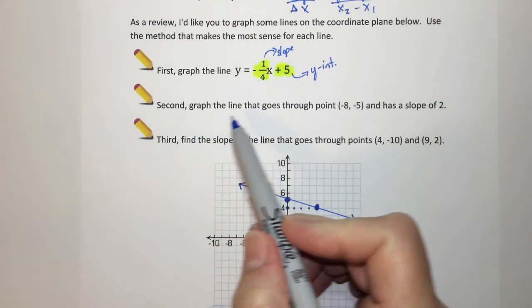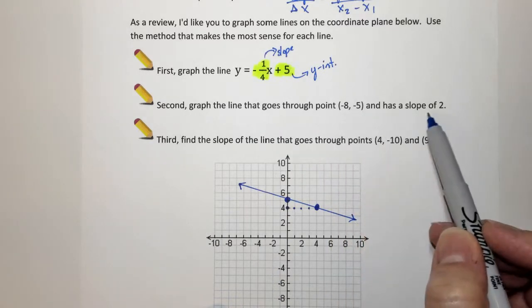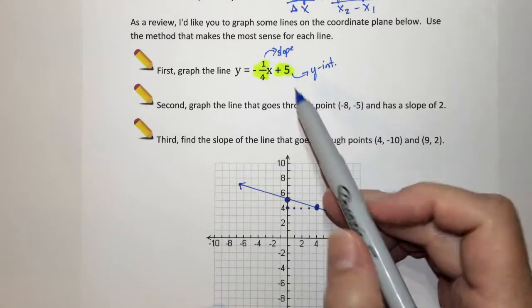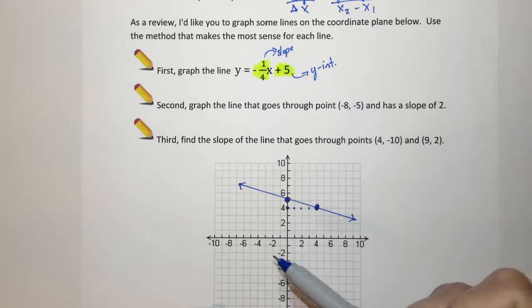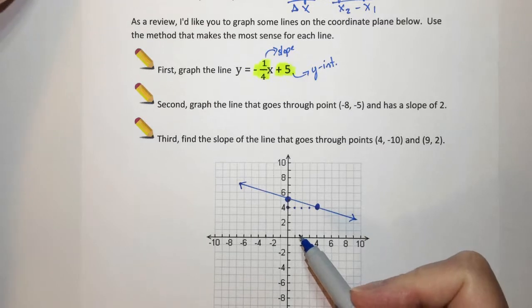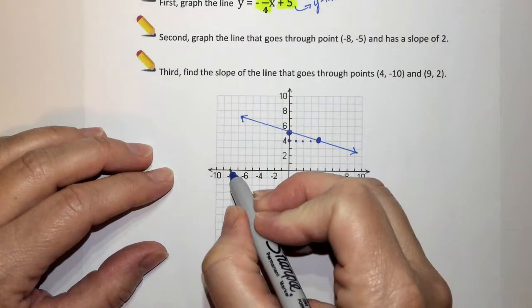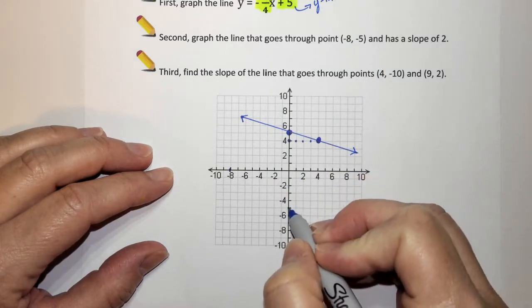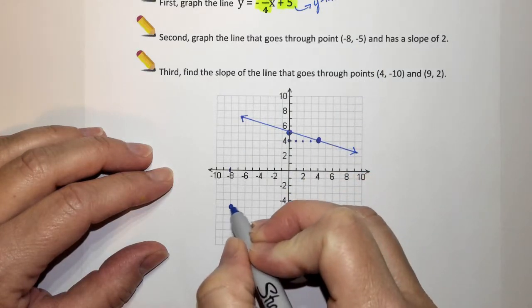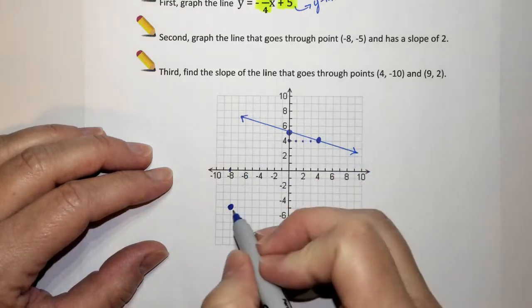Second, graph the line that goes through point -8, -5 and has a slope of 2. Now, this is very similar to the first one. You're going to be given 1 point, and you have to use the slope to find your second point. X is -8 right here, the same time that y is -5 right here. So here's where they meet. That's our first point.